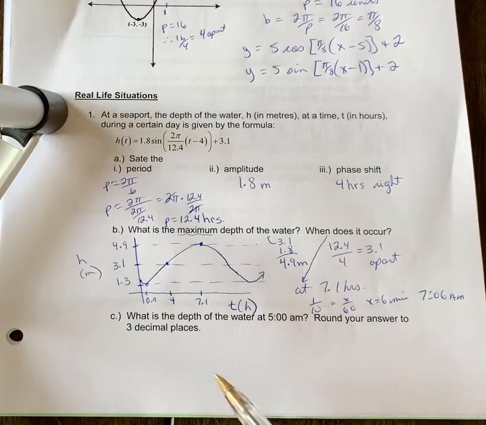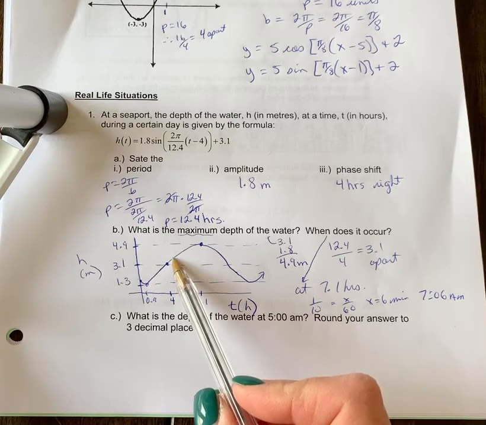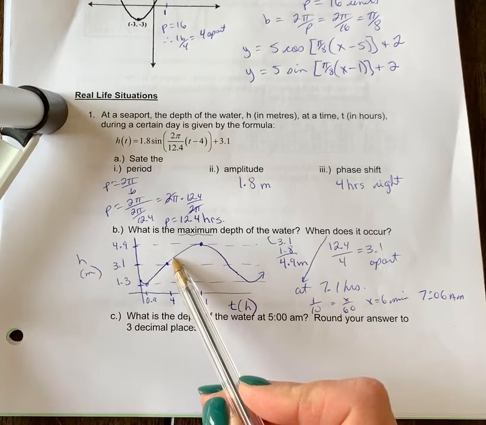All right, 1C. What is the depth of water at 5 a.m.? Round your answer to 3 decimal places. So at 5 a.m., that would be right here. So somewhere between 3.1 and 4.9, definitely closer to 3.1. But we don't want to just estimate that.